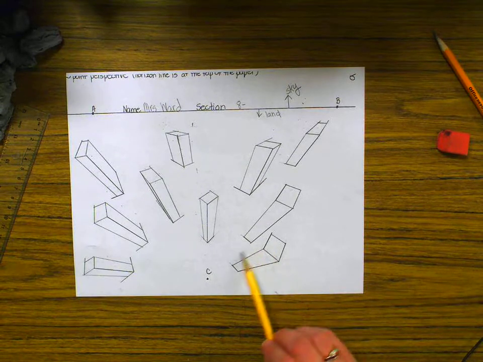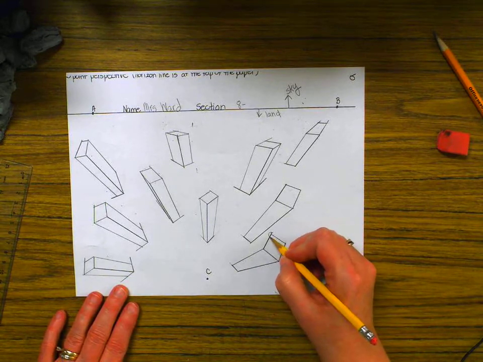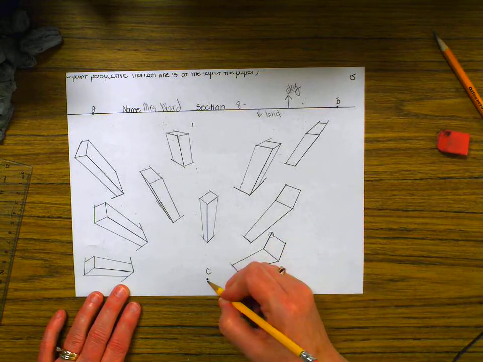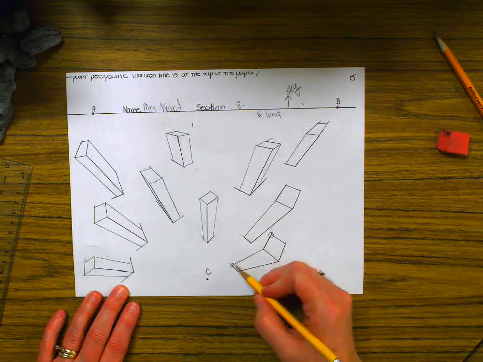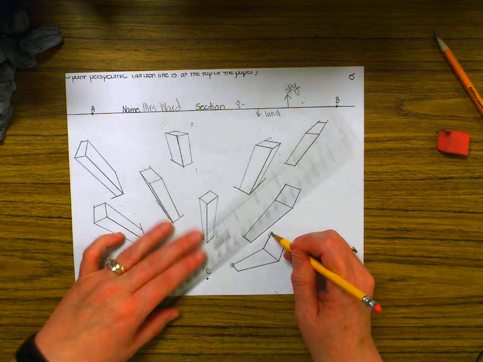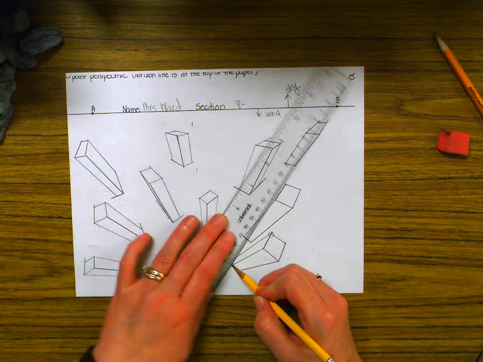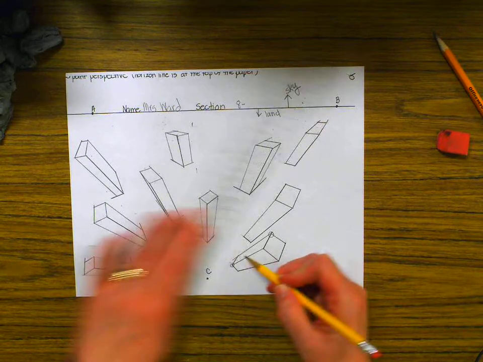Okay, there's another side to the box. This corner is going to go toward A, and this corner is going to go up toward B until they intersect. So I'm going down toward C and up toward B until they intersect.